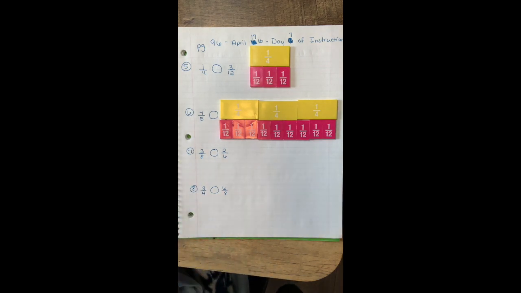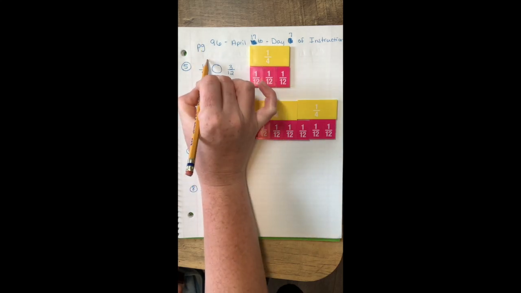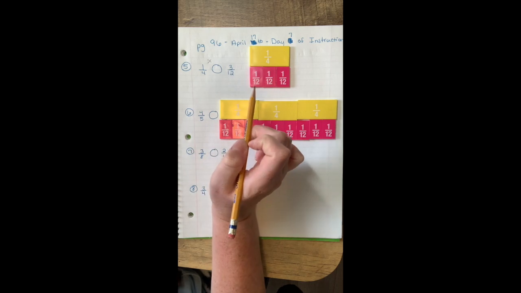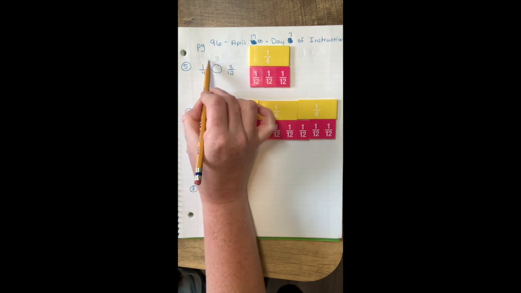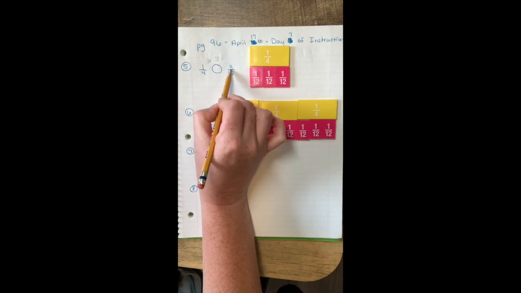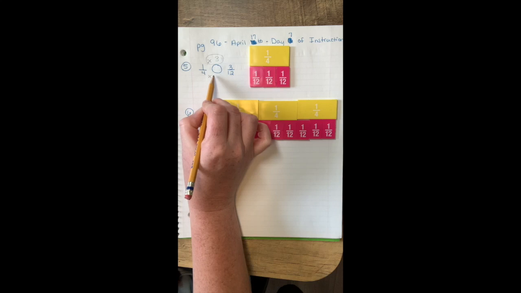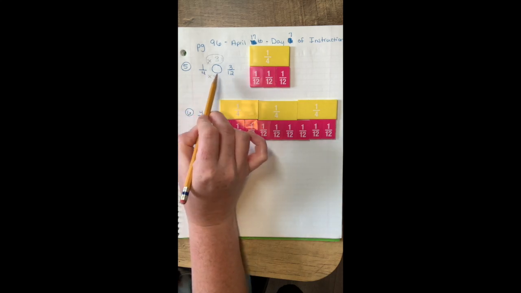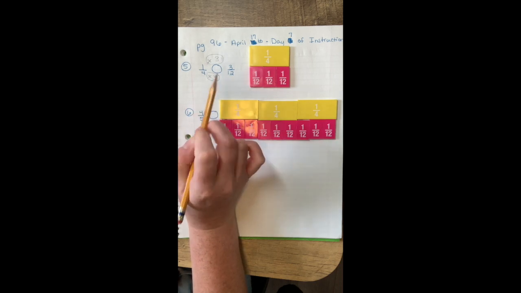Now, your job is to think about the relationship. 1 times what number gives me 3? 1 times 3. If 1 times 3 equals 3, then whatever you do to the top, you have to do to the bottom to get an equivalent fraction. 4 times 3 is 12. Is that true? Yes.